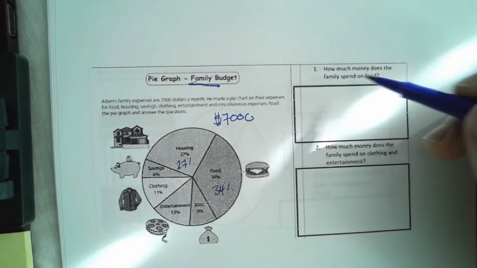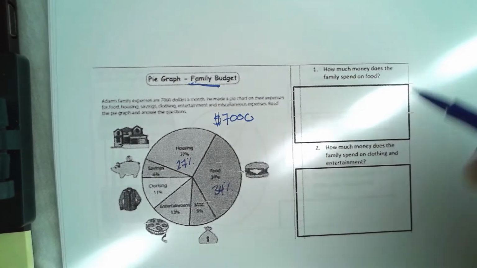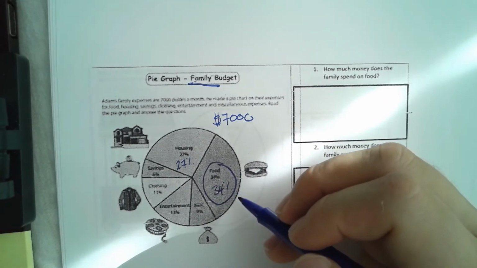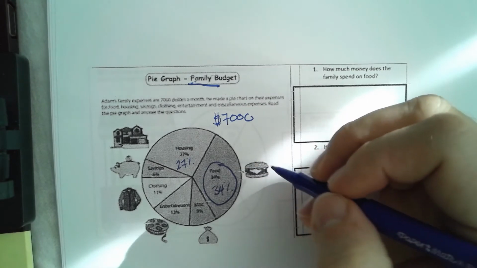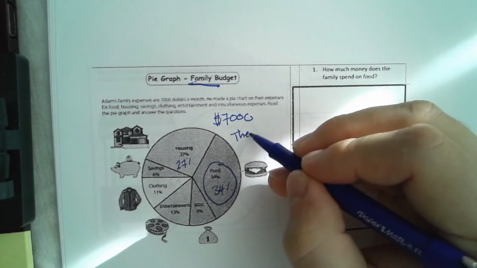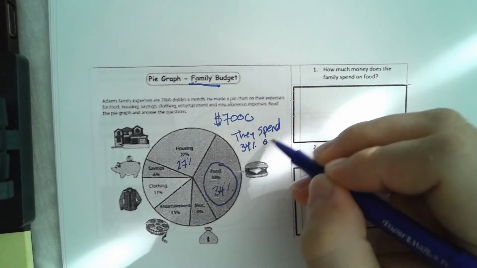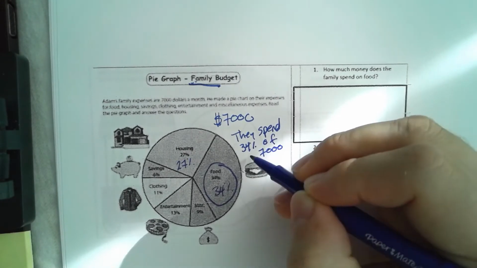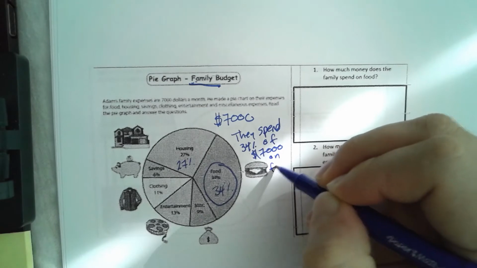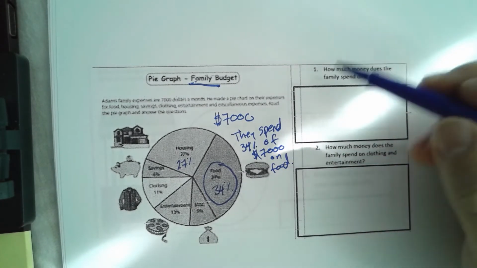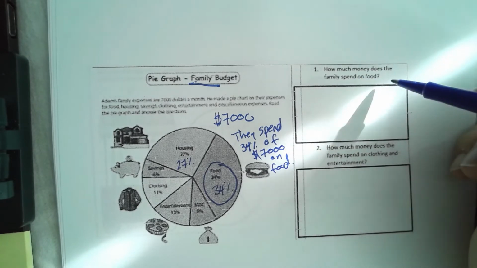How much money does the family spend on food? Food is 34%. So what that means is they spend 34% of $7,000 on food. How much money does the family spend on food?